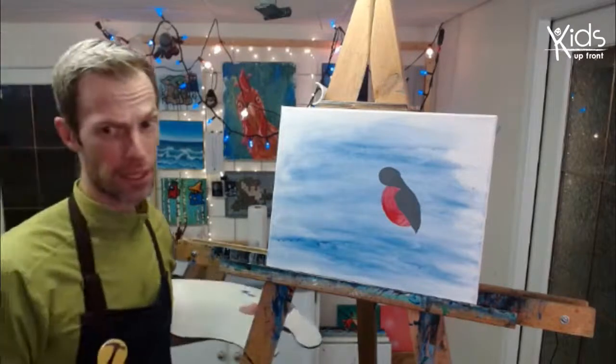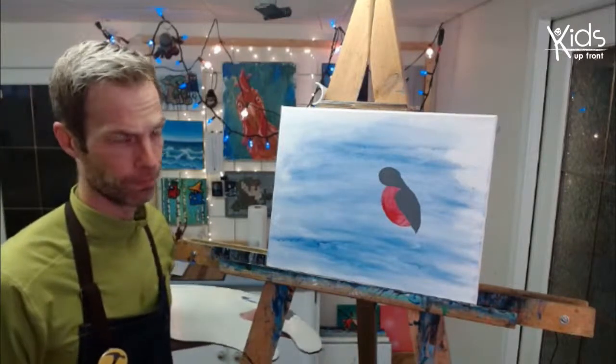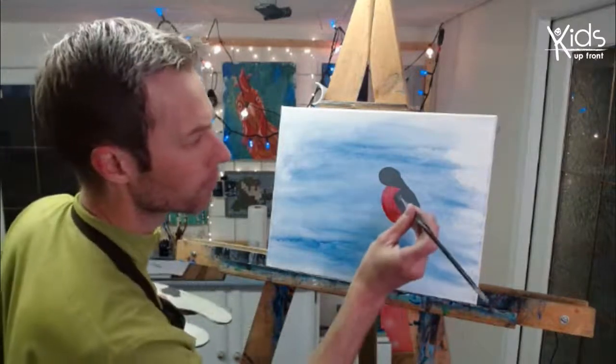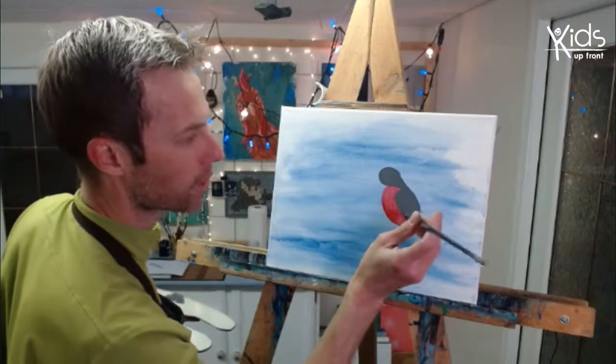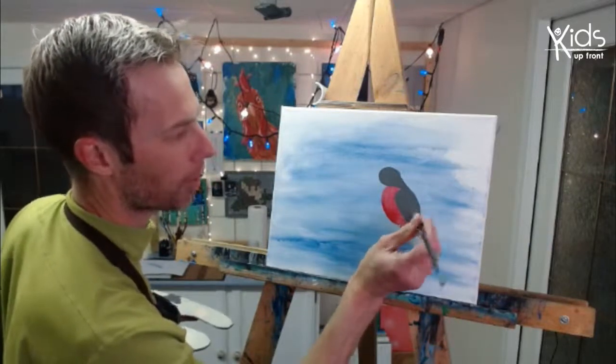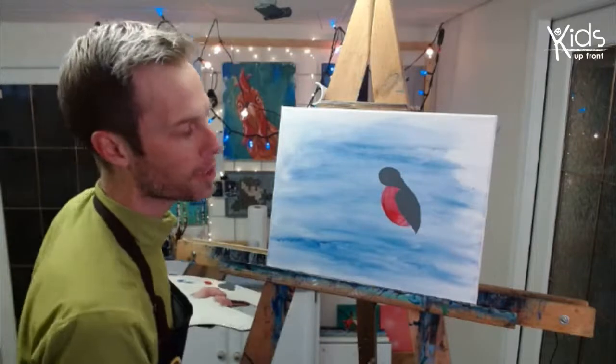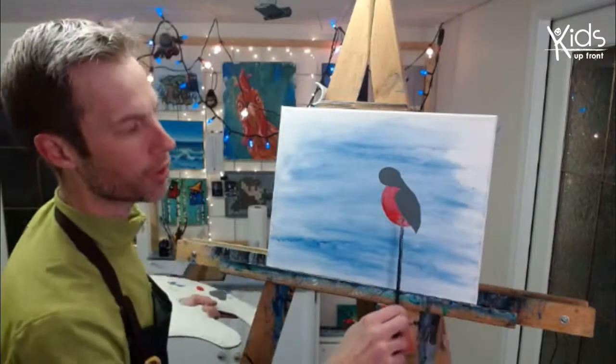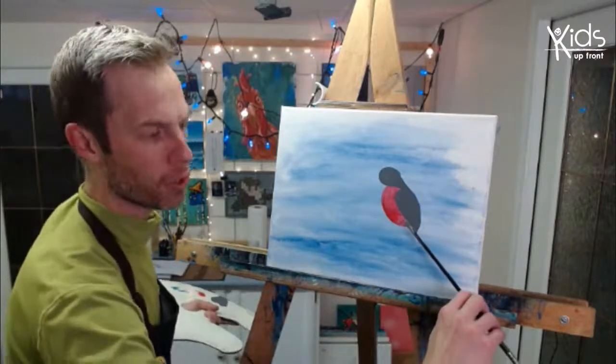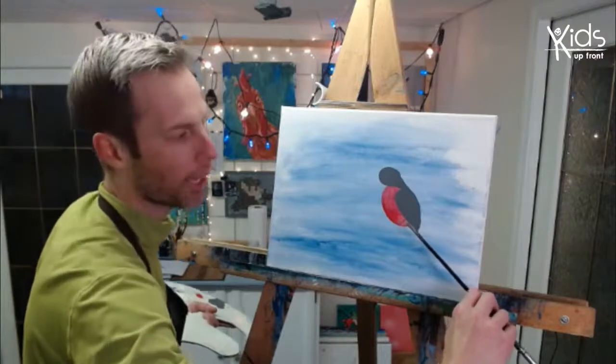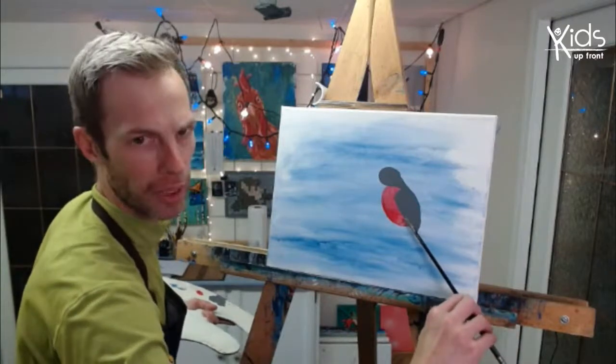Next, we're going to get his tail feathers. That's not it. I'm just fixing the wing. I wasn't happy with it. There we go. Tail feathers. They're not going straight down, right? They're going back. They use them for balance, so they're going to be going back a little bit like that.